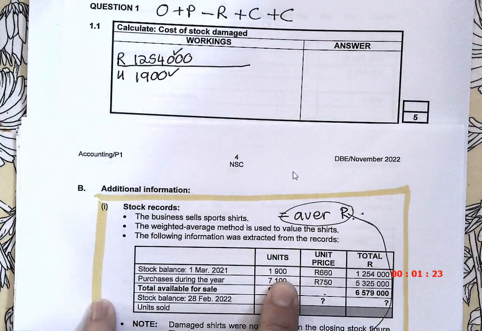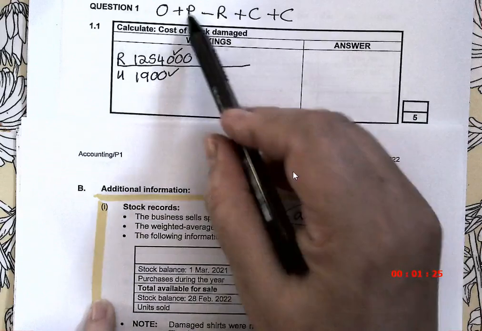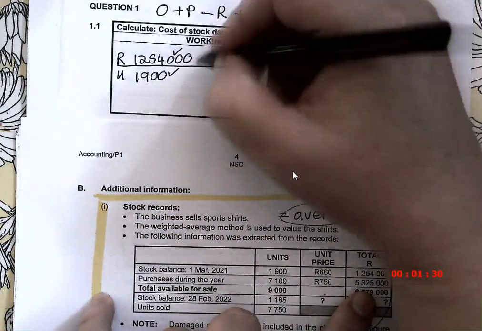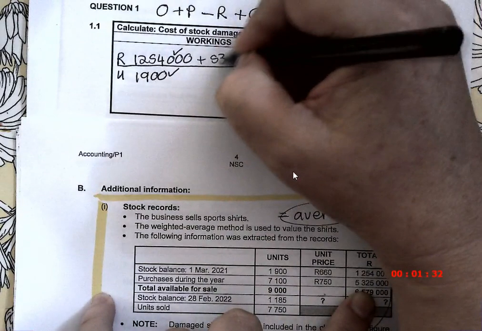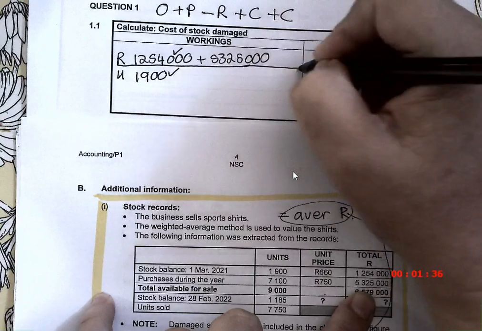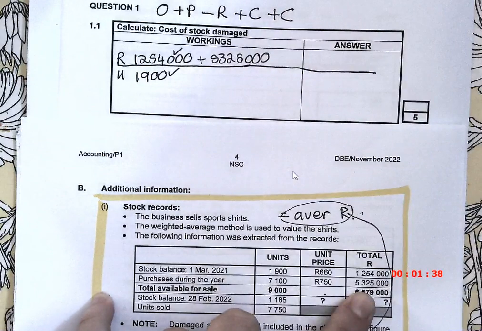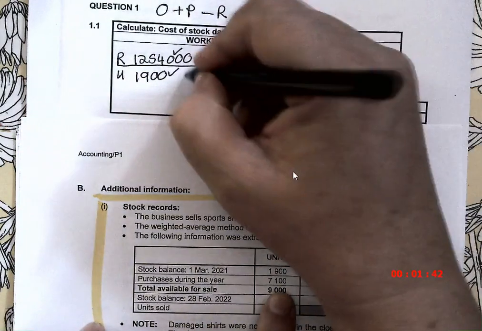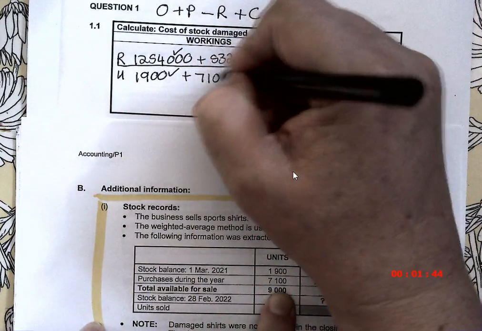Ne? Then I want my purchases. So the purchases is 5325. And you can see you're not going to have enough space, but you make space. And you see your purchases amount was 71.